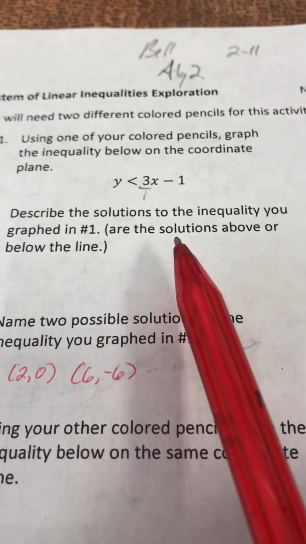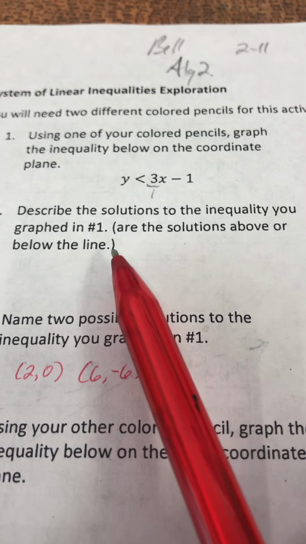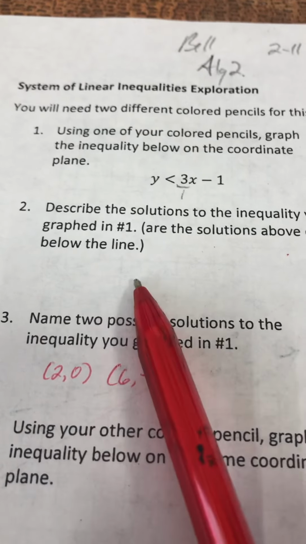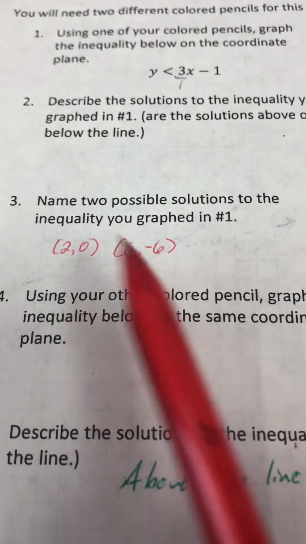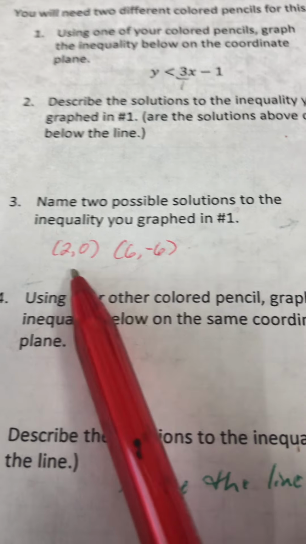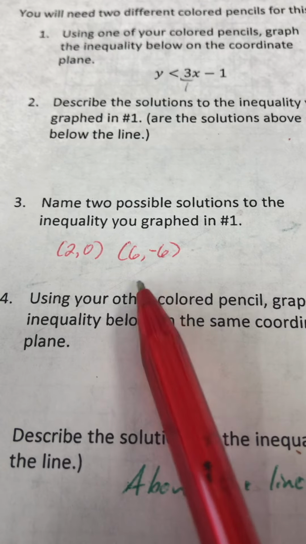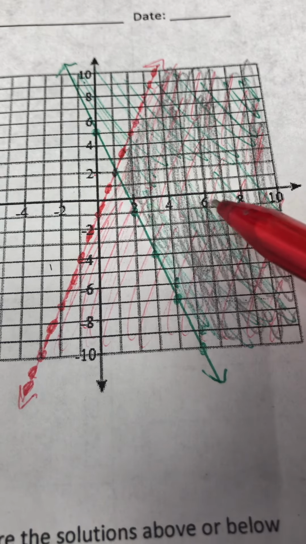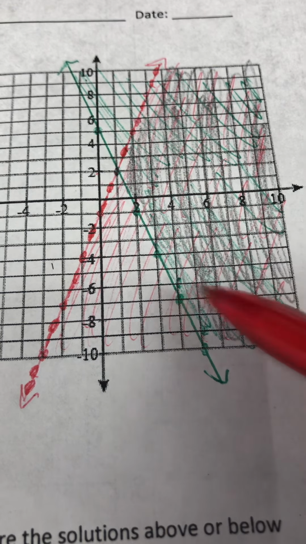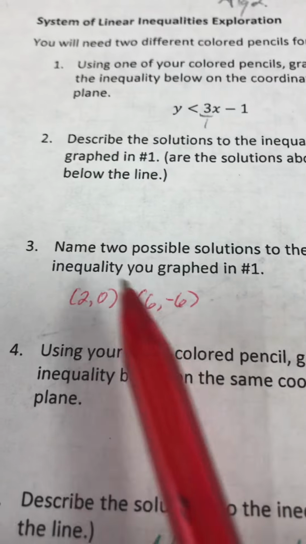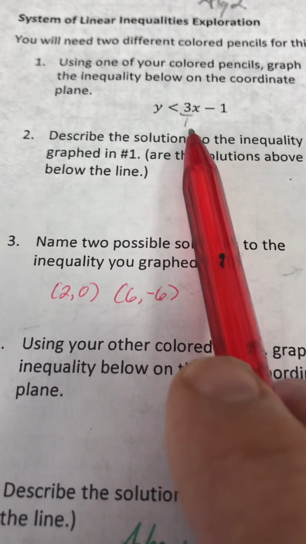Describe the solutions to the inequality you graphed. Are the solutions above or below the line? You would write below there. For number 3, name 2 possible solutions of the inequality you graphed in number 1. I randomly picked these two: 2, 0, which would be right here, and 6, -6. That's before I put the green on there. You could easily see that those are solutions to this inequality.